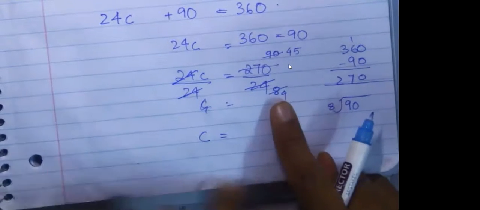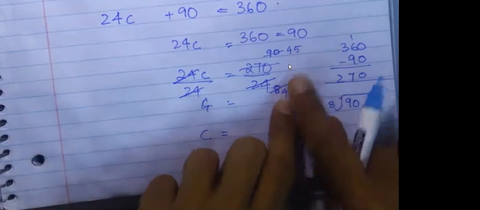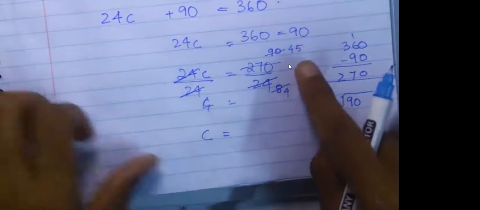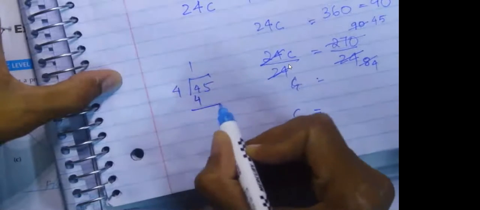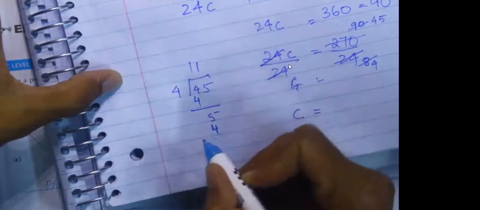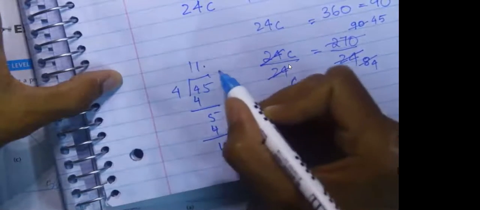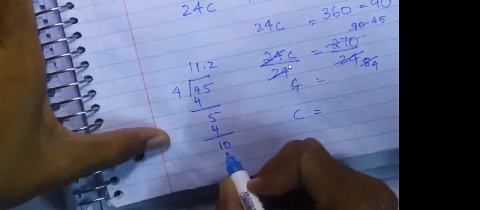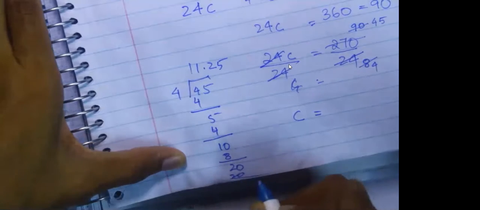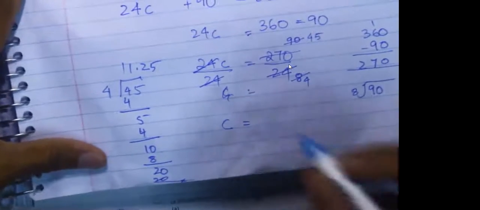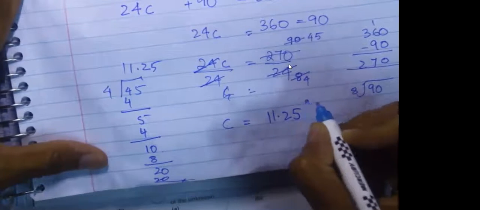Okay, 2 4s are 8. 2 5s are 10. Okay, so we have even smaller numbers. But because the last digit here is 5 and this is even, it is difficult for them to be cancelled anymore. Let me divide here. 45 divided by 4. 4 1s are 4. 11 whole, 4 2s are 8, 4 5s are 20. Right? 11.25. Is that the answer?